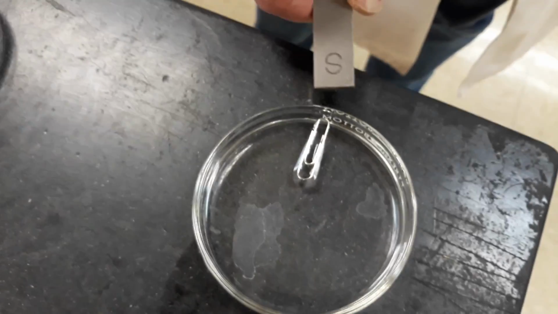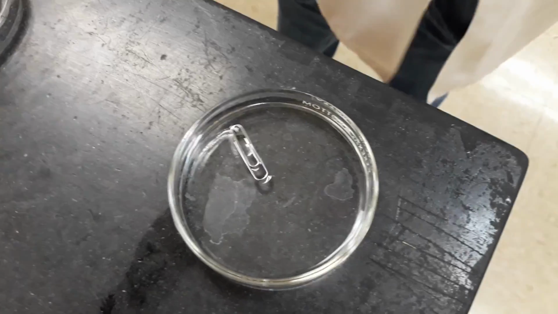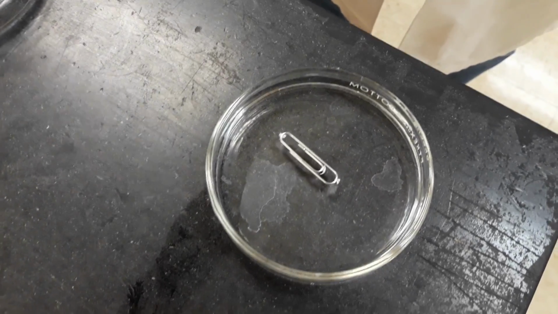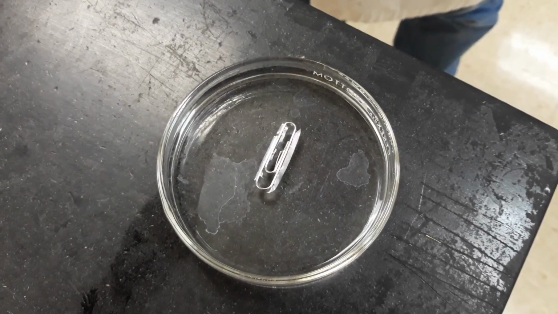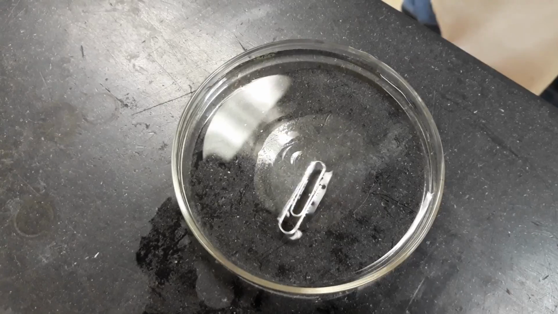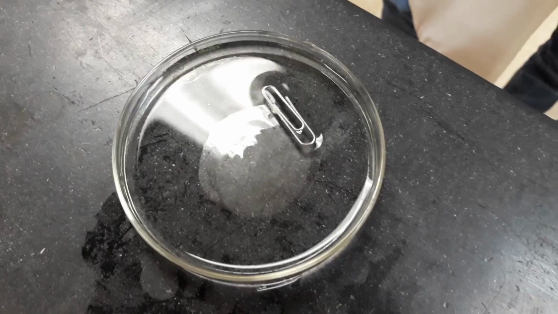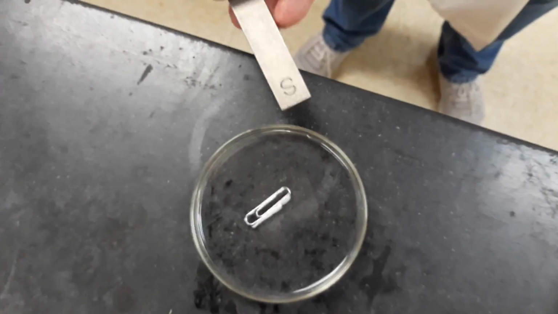Here's a bar magnet, and if I turn this one randomly, get it spinning, okay, versus this one, you can see that it behaves differently towards the different poles.